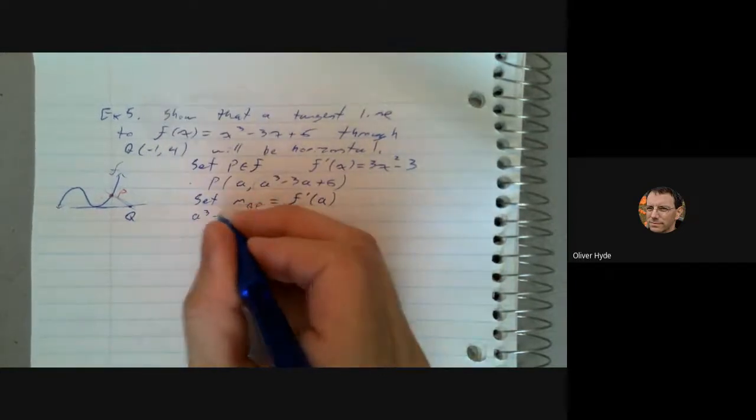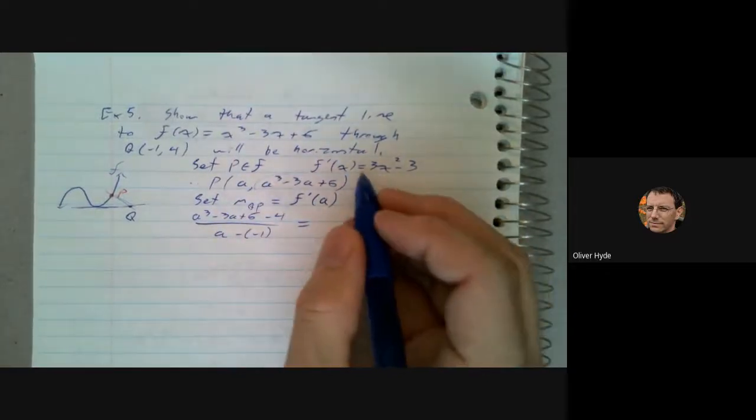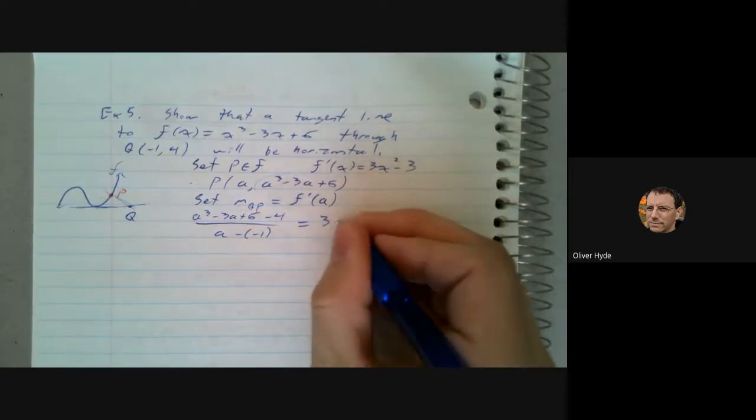And then let's say QP. I'm going to call this y2 and this y1. So y2 minus y1 all over x2 minus x1 should be equal to f prime of a. f prime of a is going to be 3a squared minus 3.